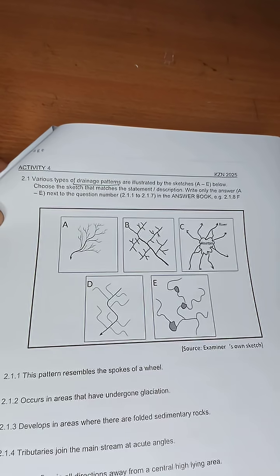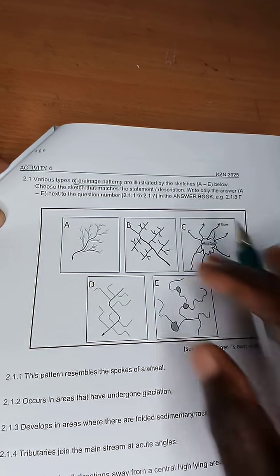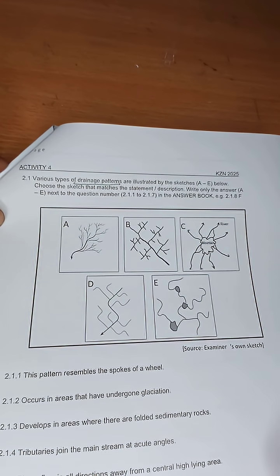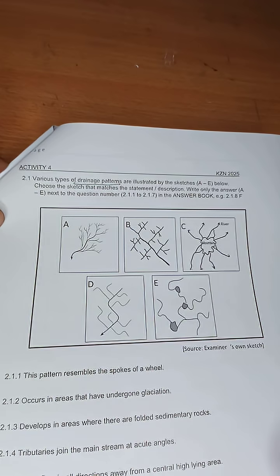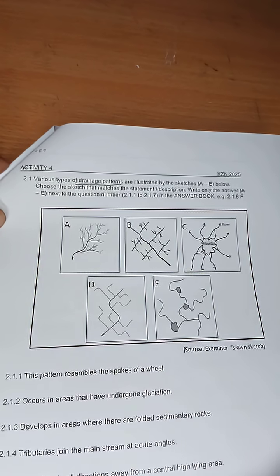Below, choose the sketch that matches the statement or description. So these are the diagrams that show the different drainage patterns. Okay, A, B, C, D, and E. Then we have got the descriptions here.